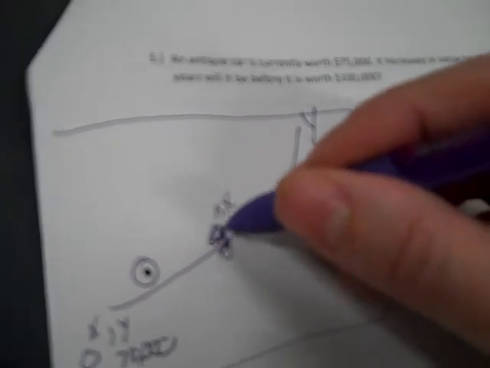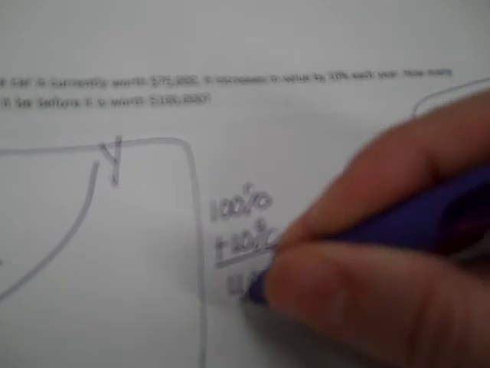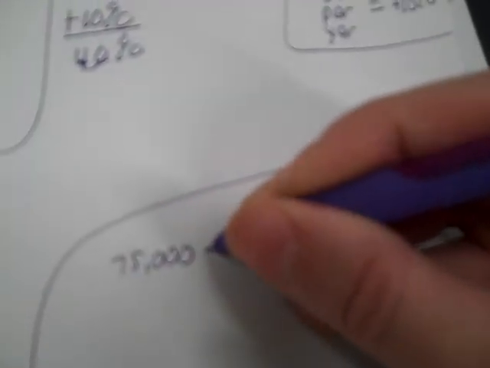Now we've got to find our growth factor, and I find that by taking 100% and adding 10% to it. So it's going to be 110%. Move the decimal twice, and that's 1.10. Okay, so now my equation is $75,000 times 1.10 to the x power equals y.